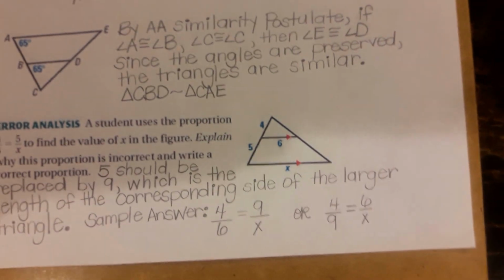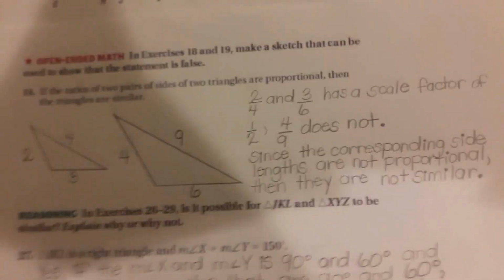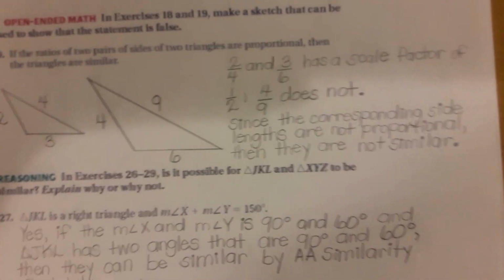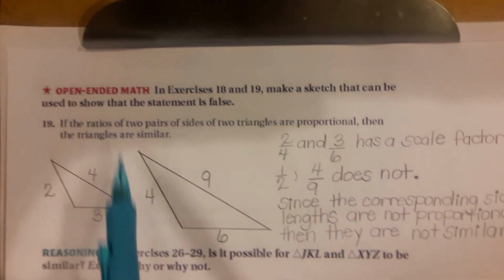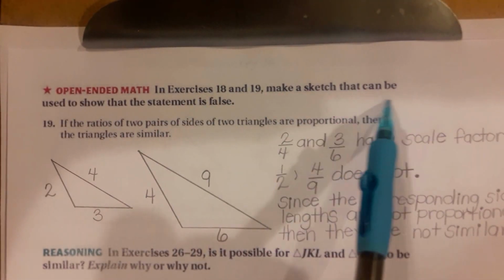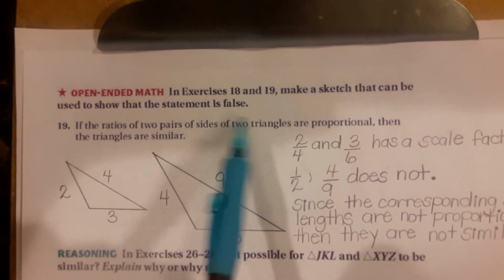So let's go on to our next part. Let's look at number 19. On 19, it says in exercises 18-19, make a sketch that can be used to show the statement is false.